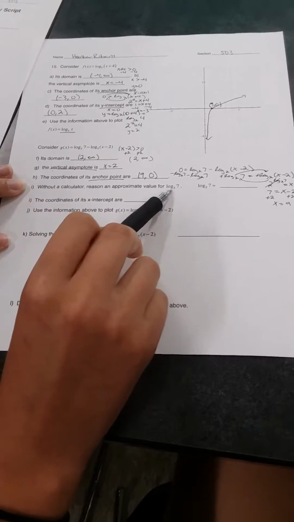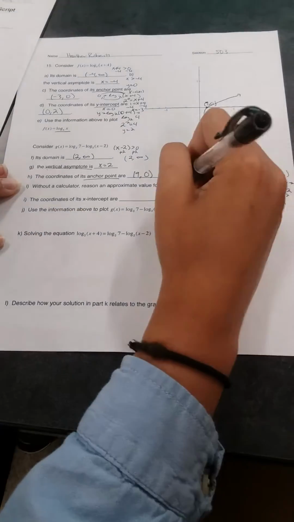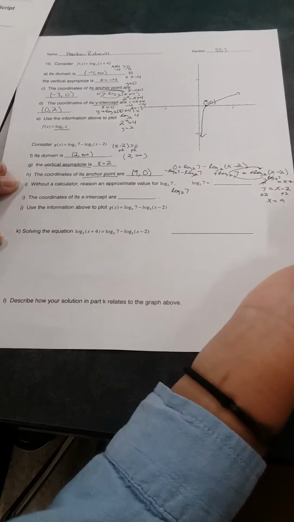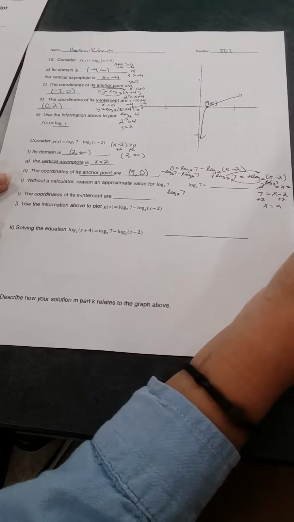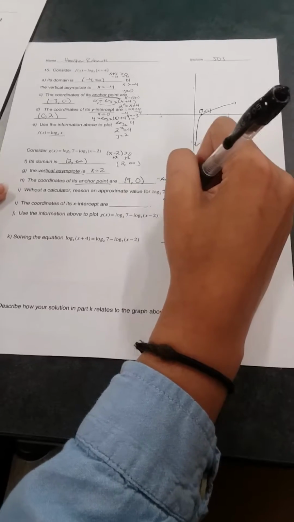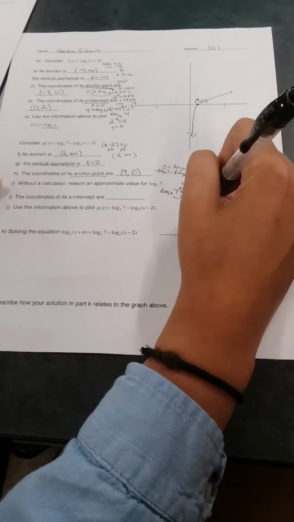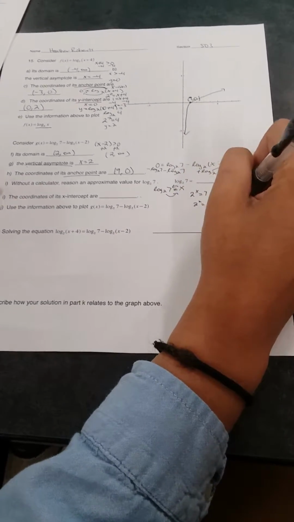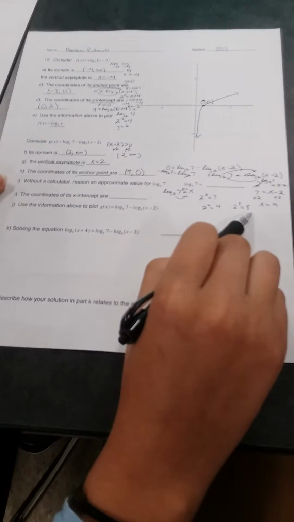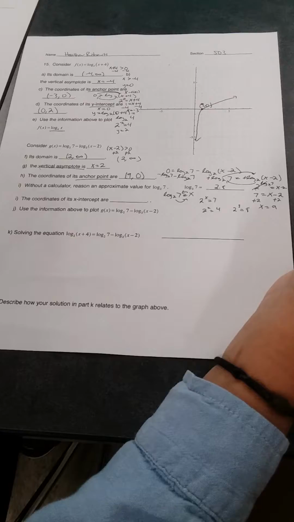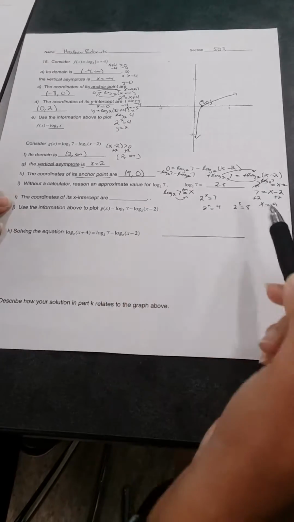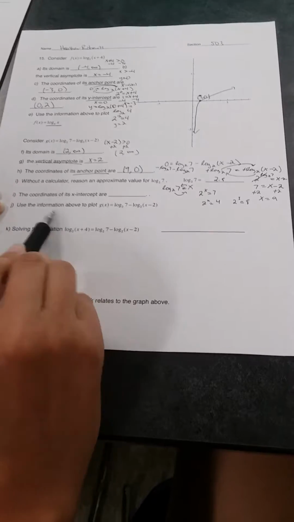And then next you're going to approximate this value, log base 2 of 7. To approximate that, what I did was set that equal to x. So I did 2 to the x equals 7. And I figured 2 squared equals 4, and then 2 to the third equals 8. So it has to be something in between that. And so between 2 and 3, probably around 2.8 as an approximation, since 7 is closer to 8 than it is to 4. Then next you use the information up here to plot that function on the graph.